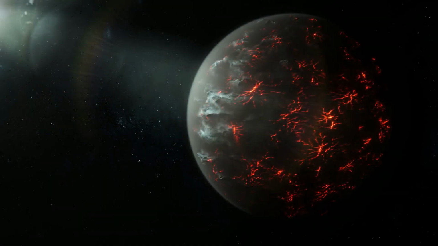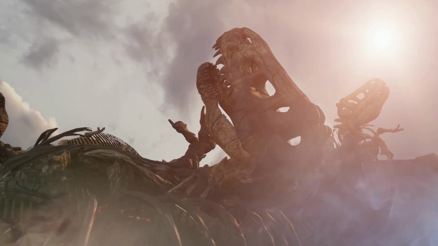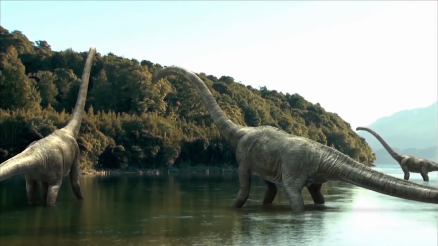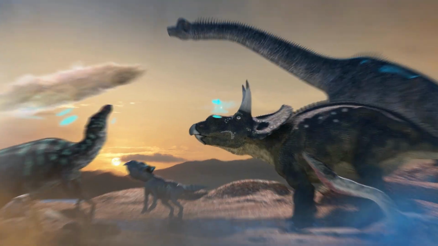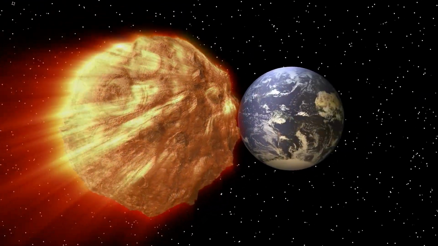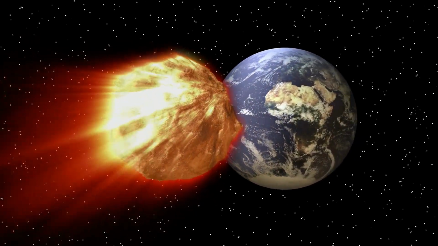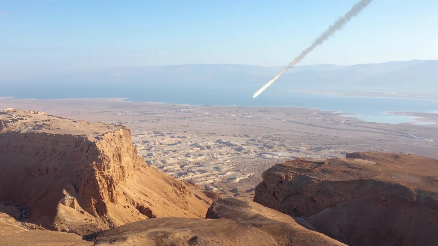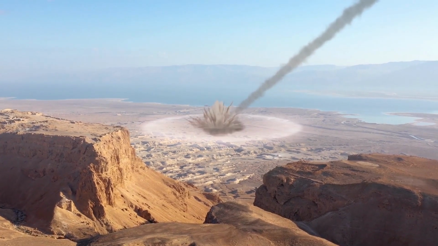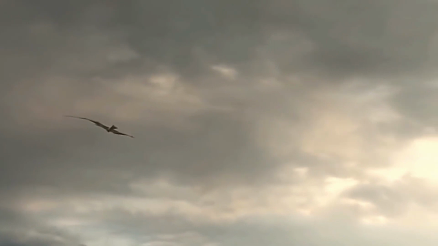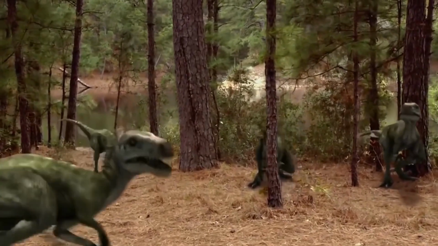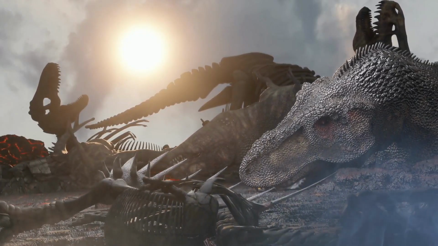About 66 million years ago, a global catastrophe occurred that led to the extinction of the dinosaurs that ruled our planet for 180 million years. This catastrophe is believed to have been caused by the impact of a giant asteroid that collided with the Earth in what is now Mexico. At the time of the collision, about 75% of all living things on the planet, including dinosaurs, died out suddenly.